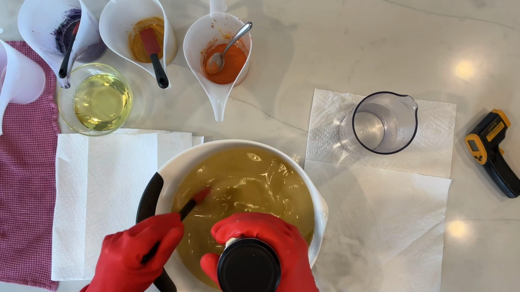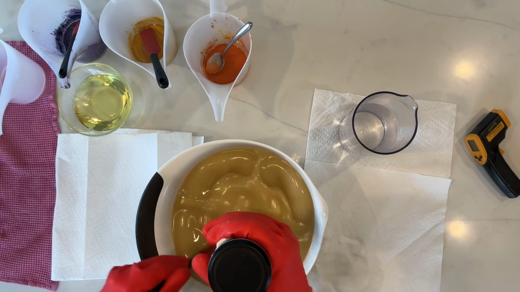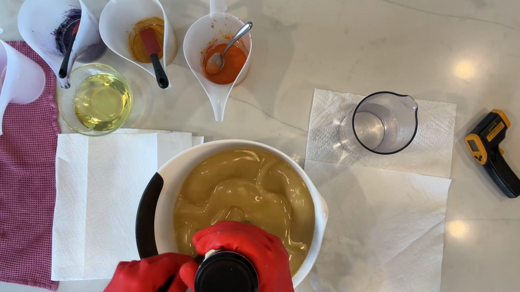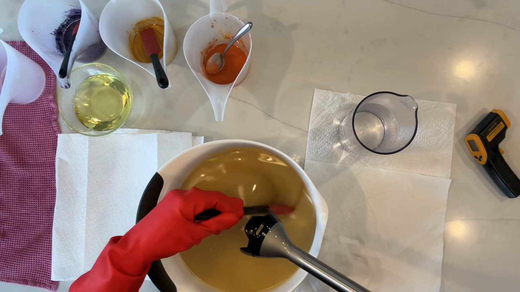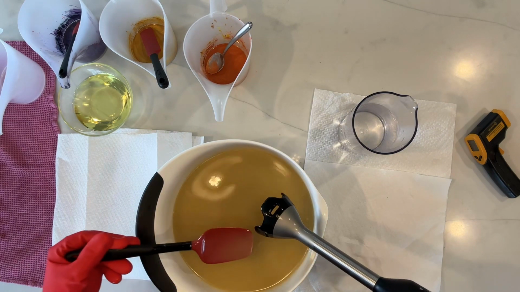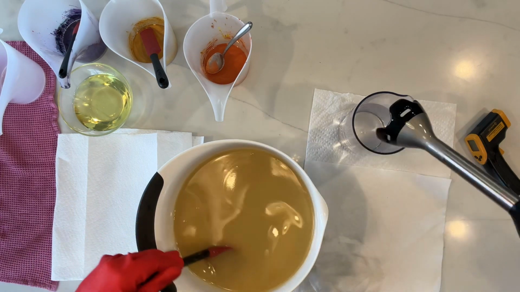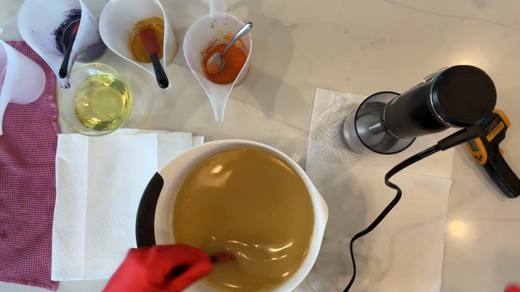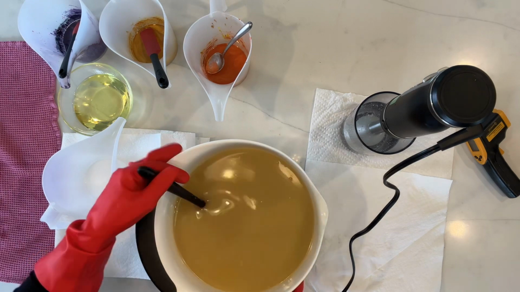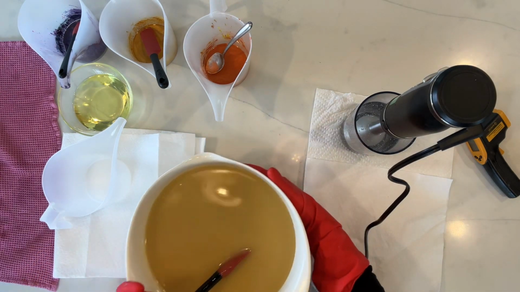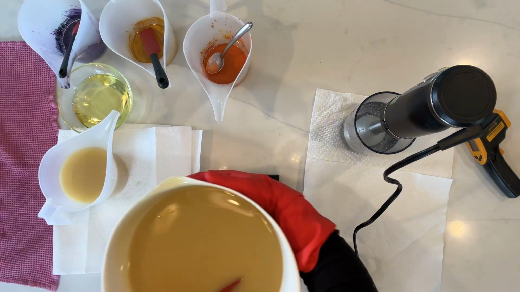For bar soap, which I'm making here, and it's used in cold process, which is this, hot process, which is processed in a crock pot on the counter or in the oven, to make bar soap, and also melt and pour soap, is all made using sodium hydroxide, which is NaOH. It's also called caustic soda.